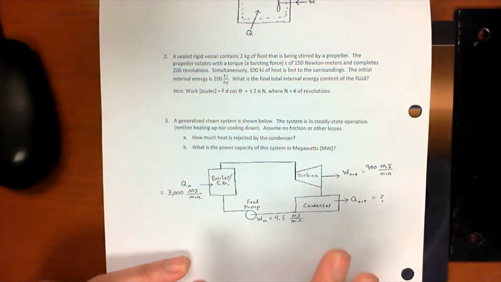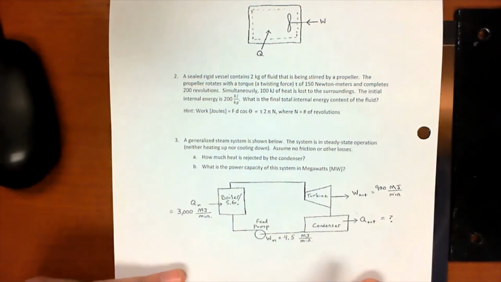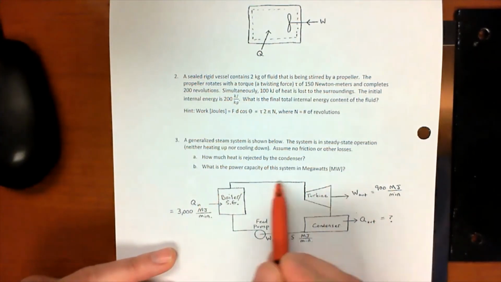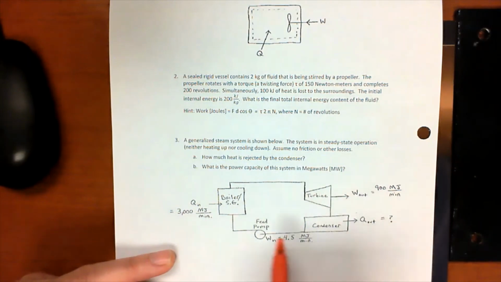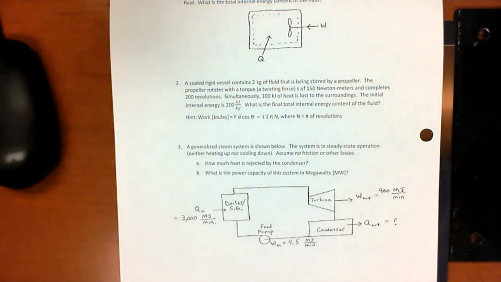It's a little bit vague. This is meant to stretch your thinking a little bit. How would we rate this system? If this was a power plant, how much power would we say that this power plant is producing? That's probably the best way of thinking about it. If this was a power plant and it had these parameters, we would call this a power plant that produces how much power? What would we say?